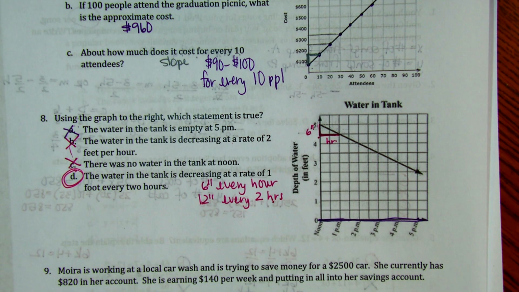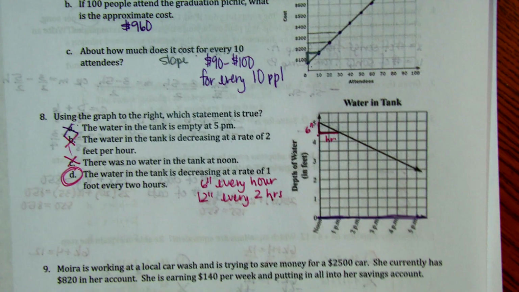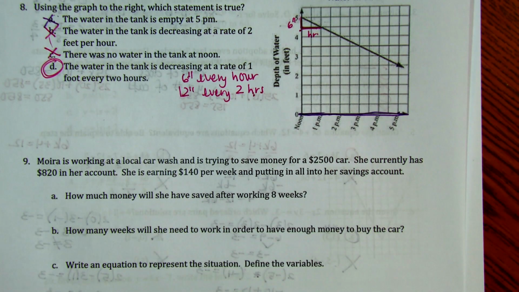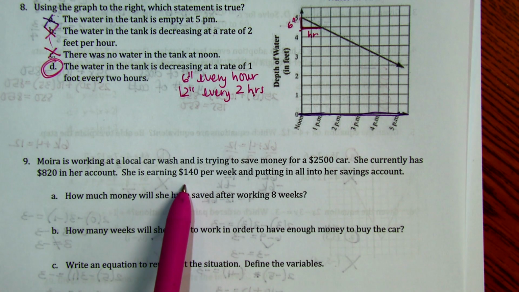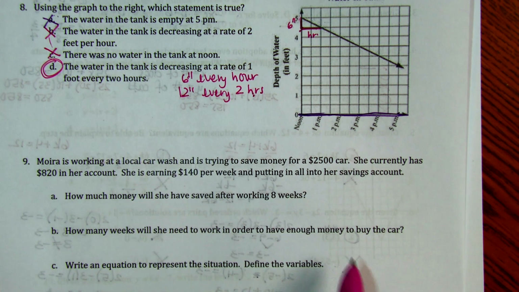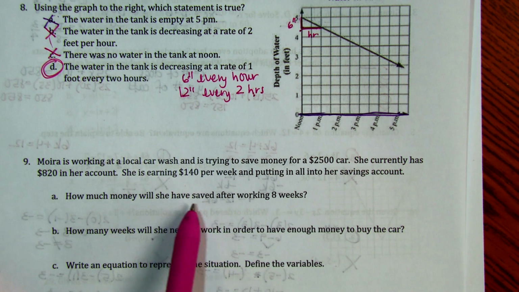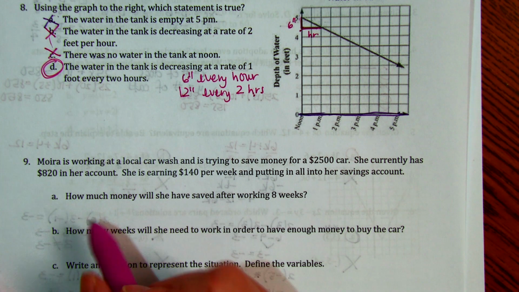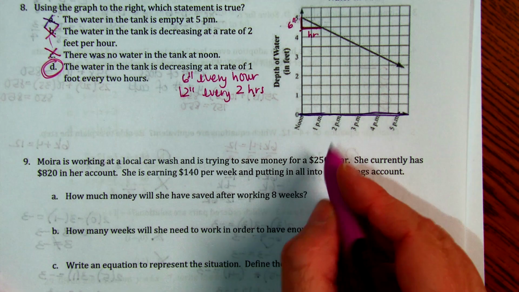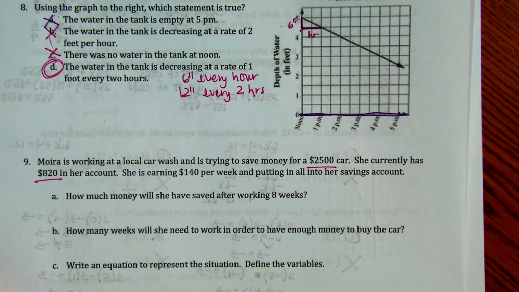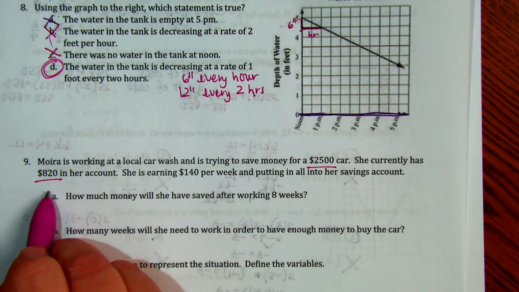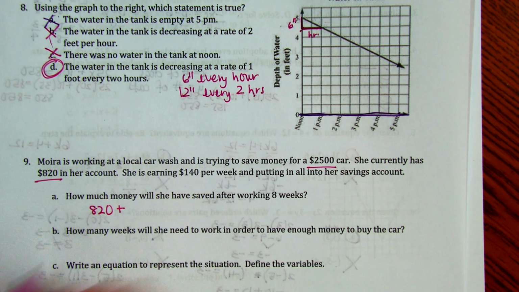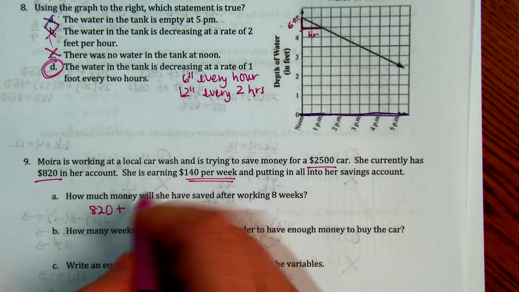Moira is working at a local car wash and is trying to save money. She currently has $820 in her account. She is earning $140 per week and putting it all into her savings account. How much money will she have saved after working 8 weeks? She already has this much in her account, so 820 plus 140 per week.